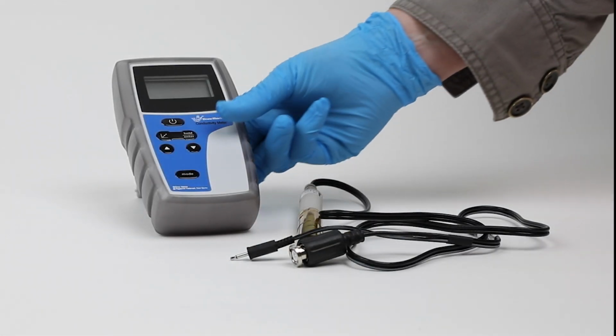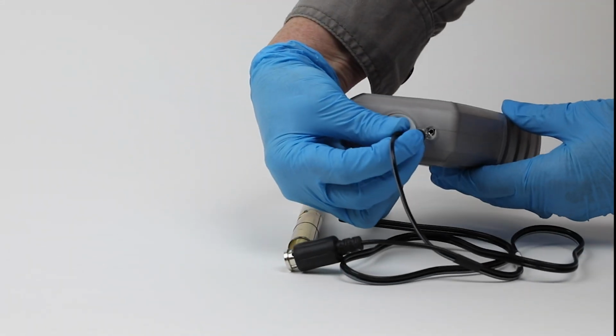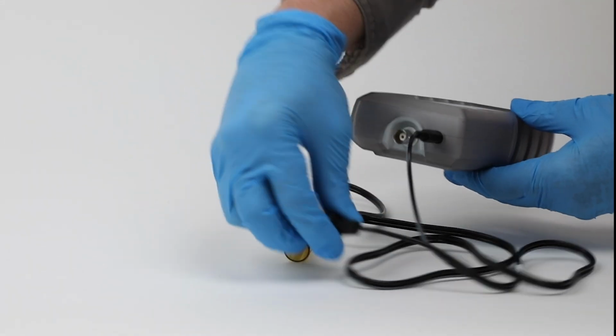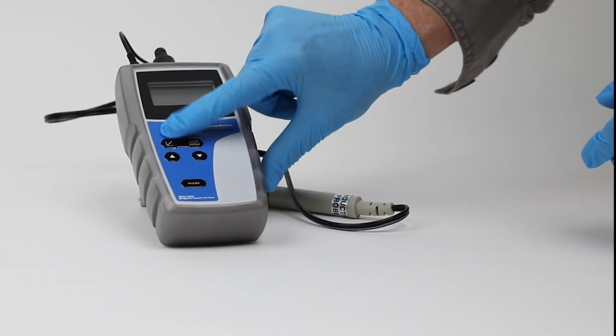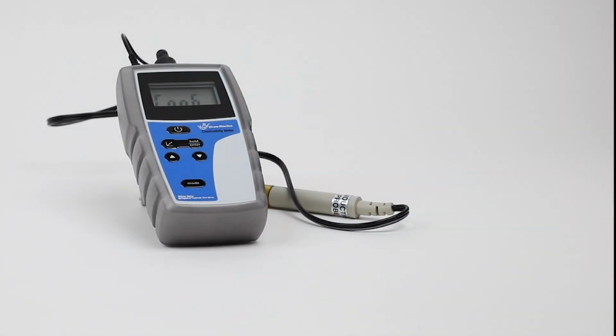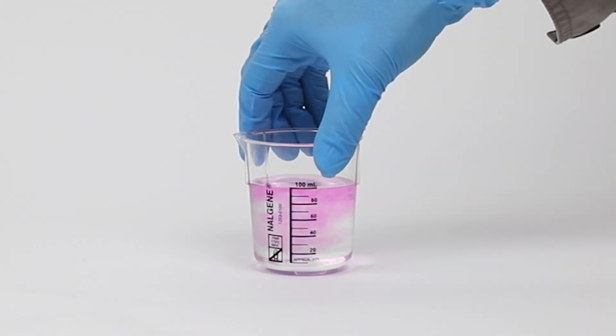Ensure that the conductivity electrode is connected to the conductivity meter. Press the power button to power on the meter. Add 2 drops of phenolphthalein to the sample. Swirl to mix.